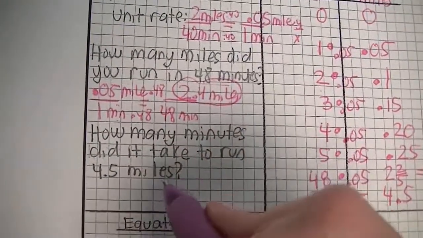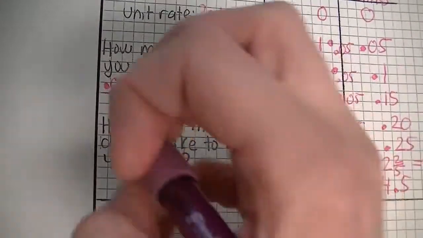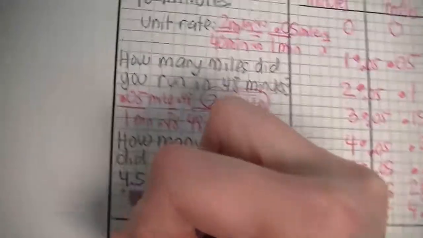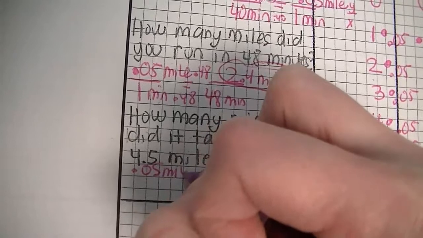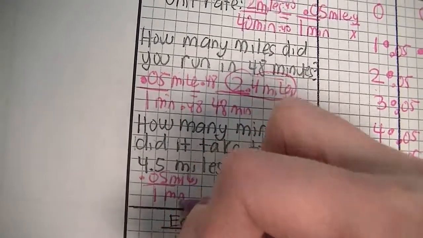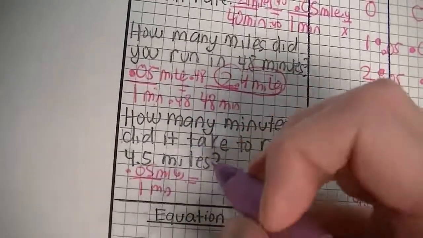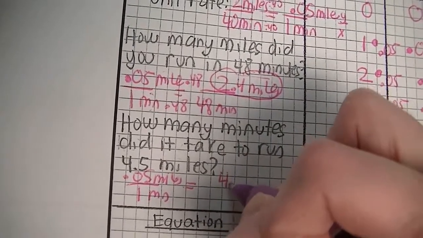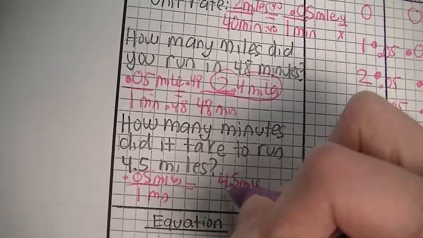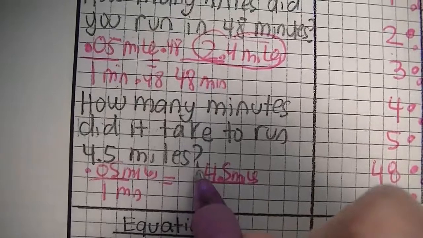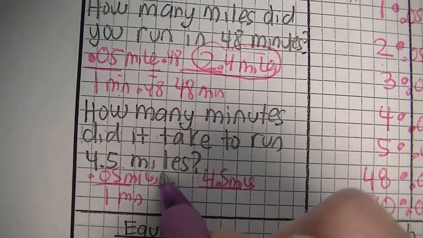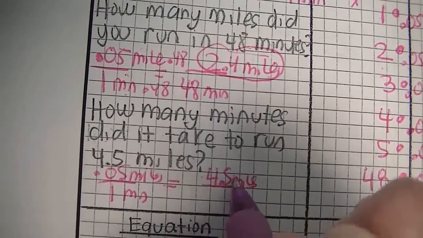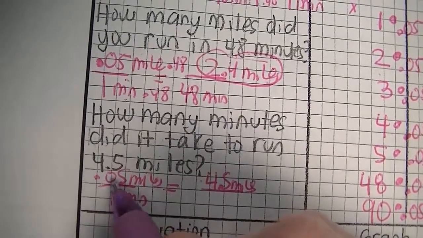How many minutes did it take to run 4.5 miles? Start with that unit rate. And we're concerned about going 4.5 miles, so that's going to go in the numerator. So to go from here to here, what happened? Well, to figure out the multiplier, I'm going to go 4.5 divided by 0.05.